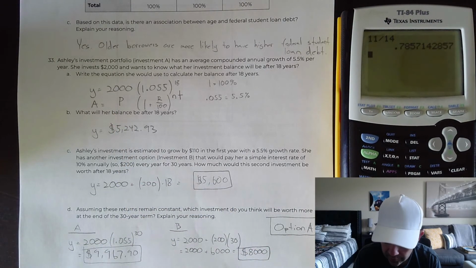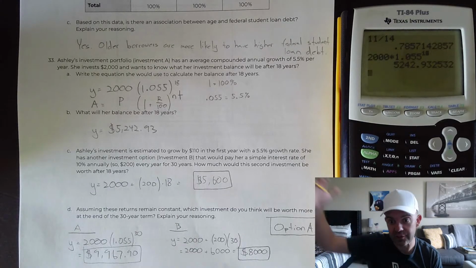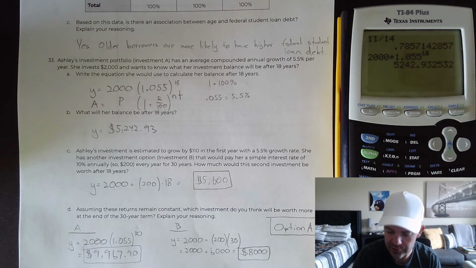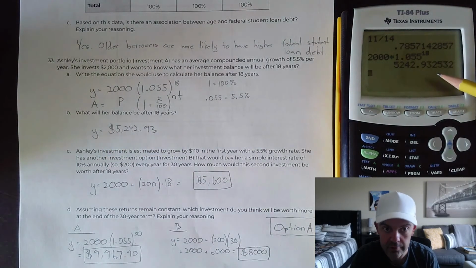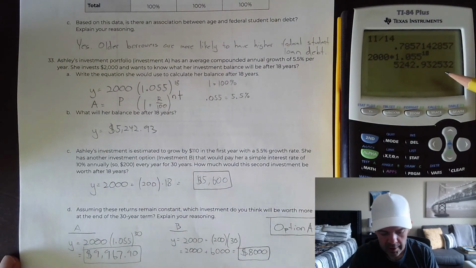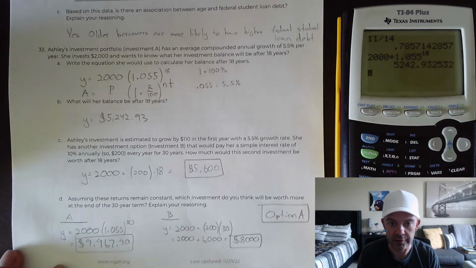So let's do that. There's a principal of 2,000 times 1.055. That's the growth rate. That's being compounded 18 times. Once I put all that in my calculator, even though she's starting with $2,000, after she's invested that money for 18 years, she's actually going to end up with $5,242.93.